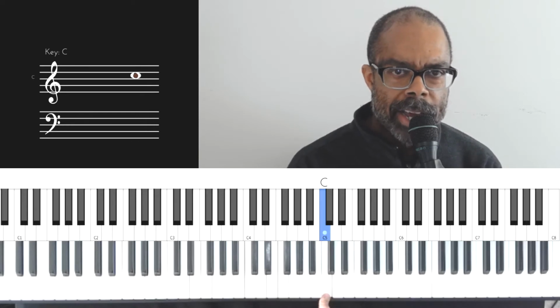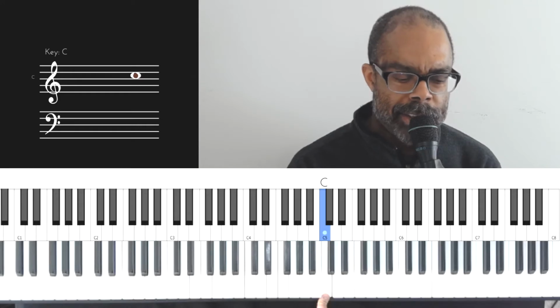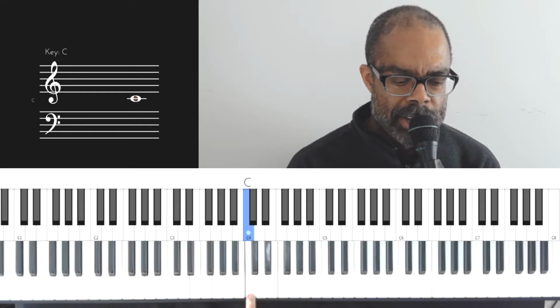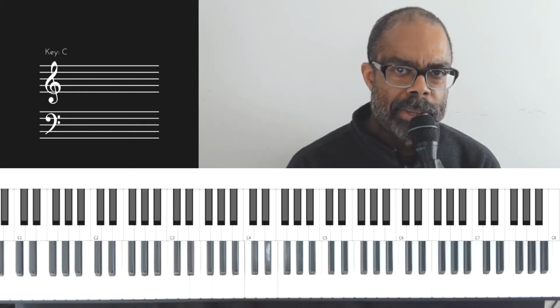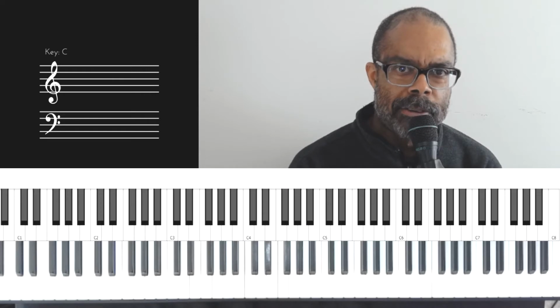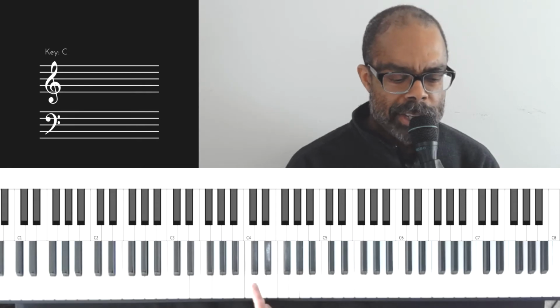Okay, now this is called a major scale. We start on the note C, and this is called the C major scale. So in other words, the C major scale is the same thing as do, re, mi, fa, sol, la, ti, do. All right? So now let's number these tones. C is going to be number 1.